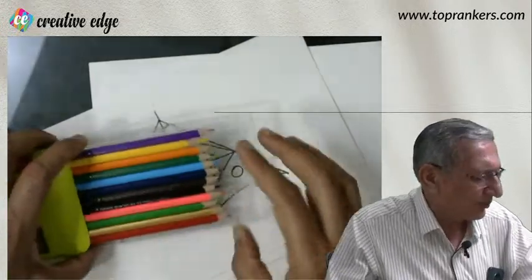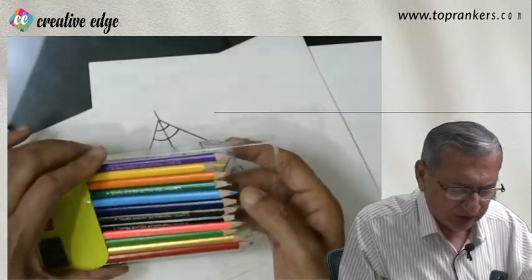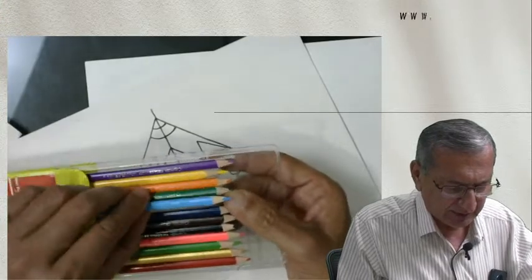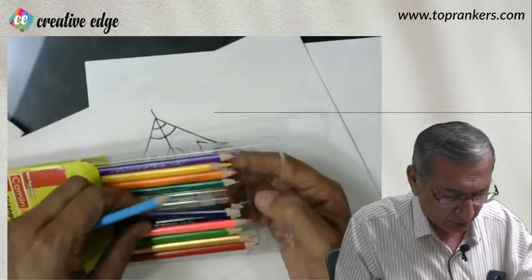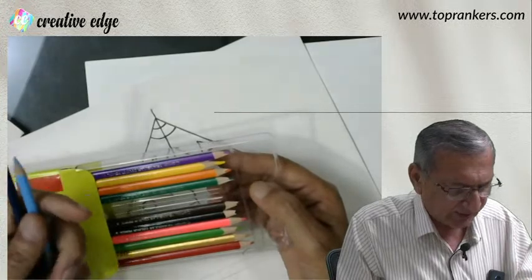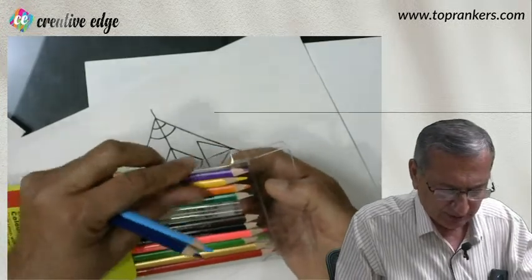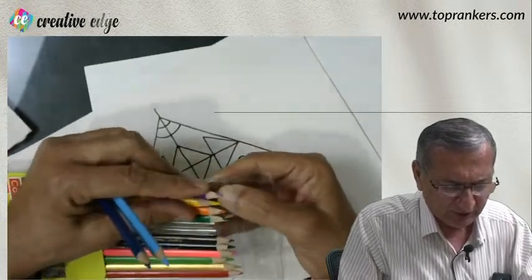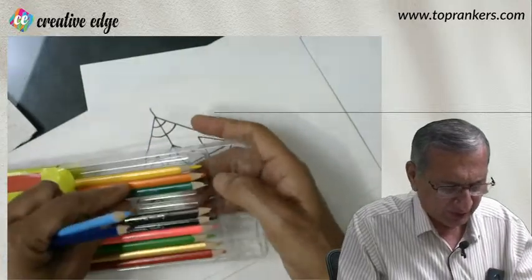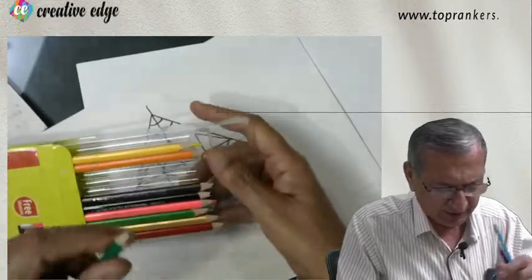One information I want to share with you: all the shades of one color can or should be used for bringing variety. Now I have got a very small set, so I have a limitation, but I am still trying to take up as many colors as possible.